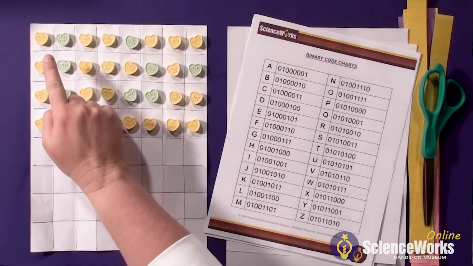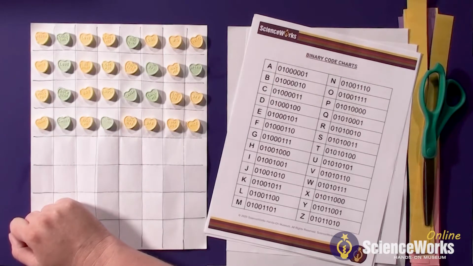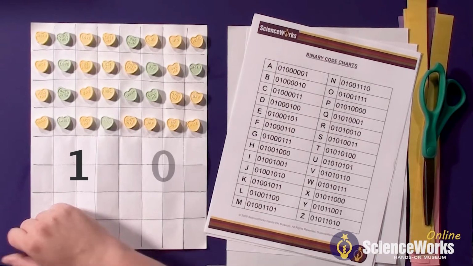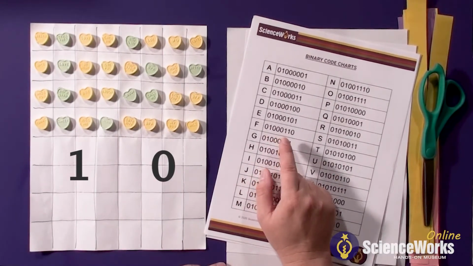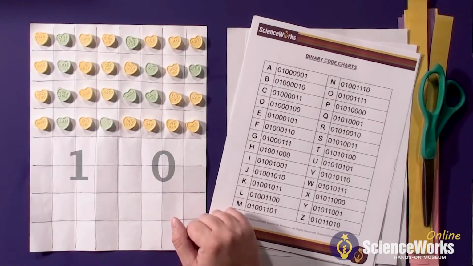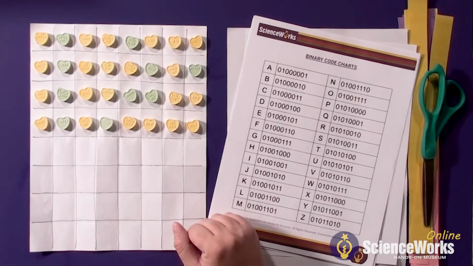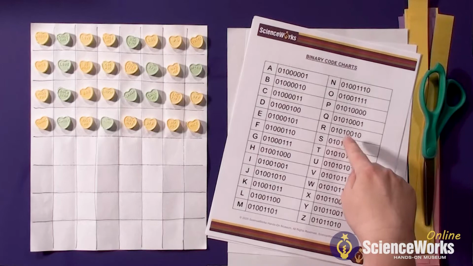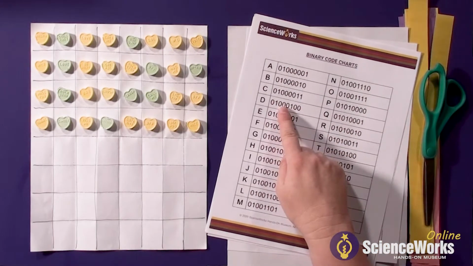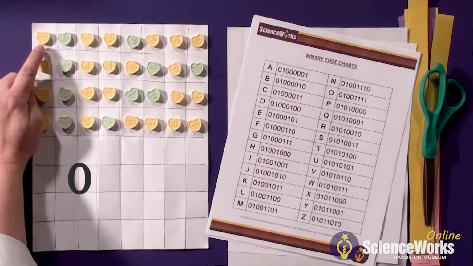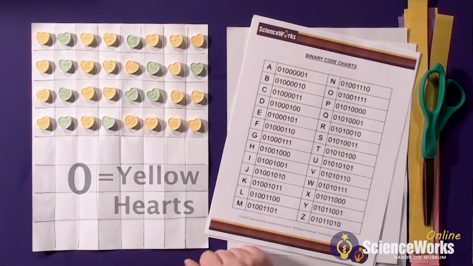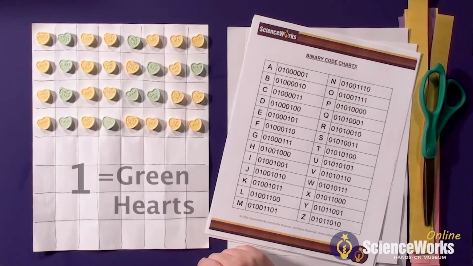So I'm predicting that one of these candy heart colors is representing a 1 and one is representing a 0. And I think we can look on our binary code chart and see what those letters are represented in the 1s and 0s of binary. So I'm looking at my chart and I'm noticing that every letter in binary starts with a 0. So I think that the yellow hearts represent 0s. And that means the green hearts must represent 1s.